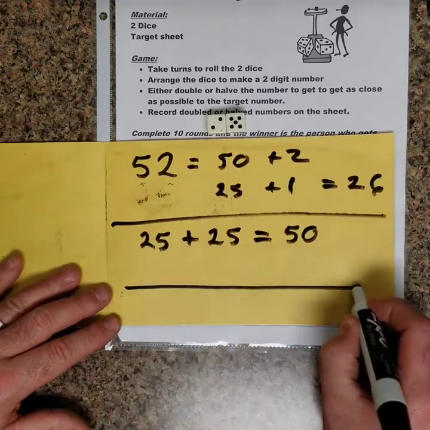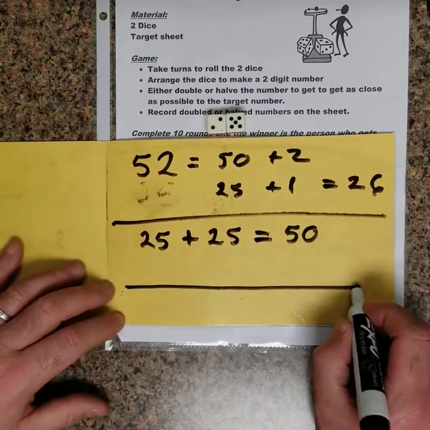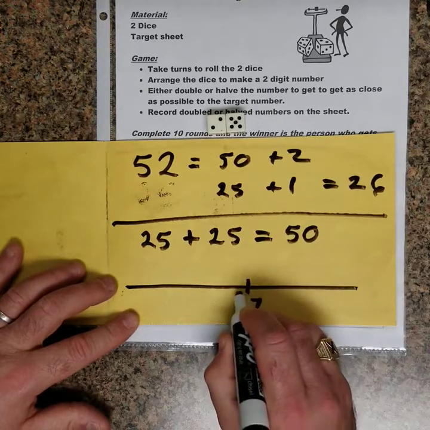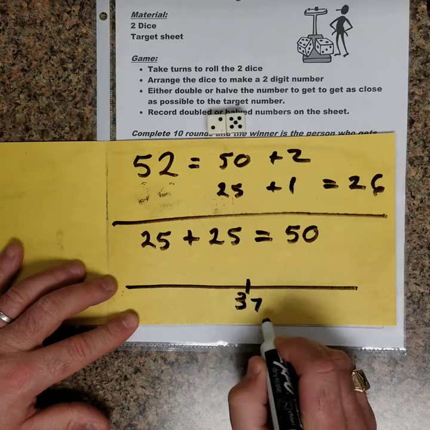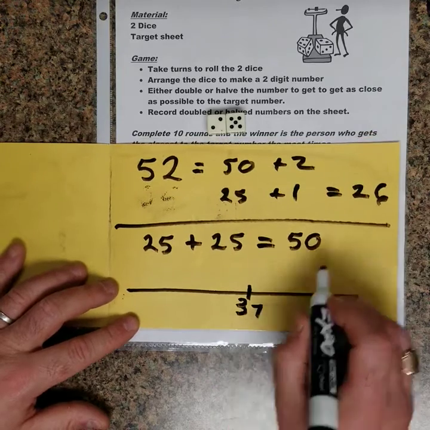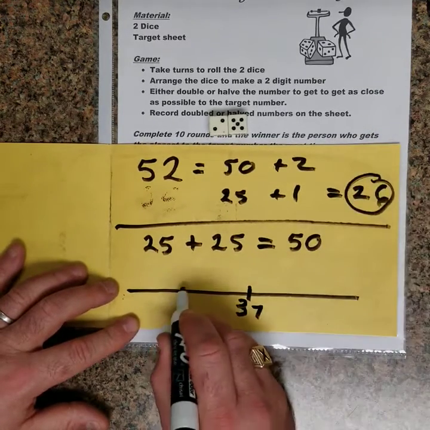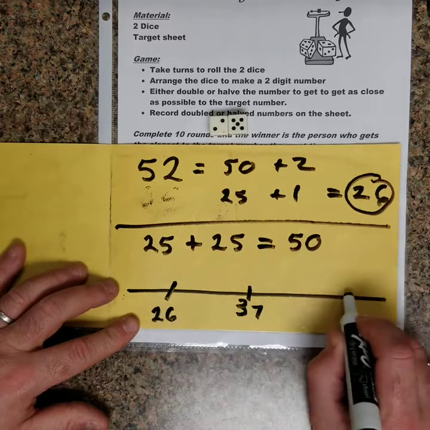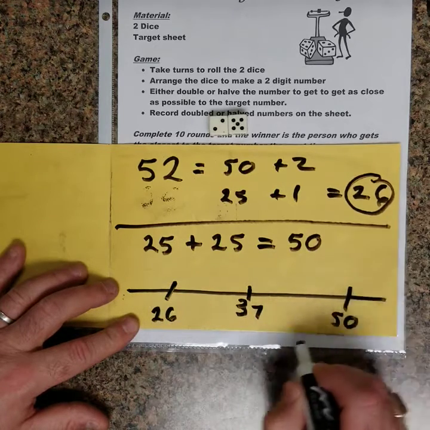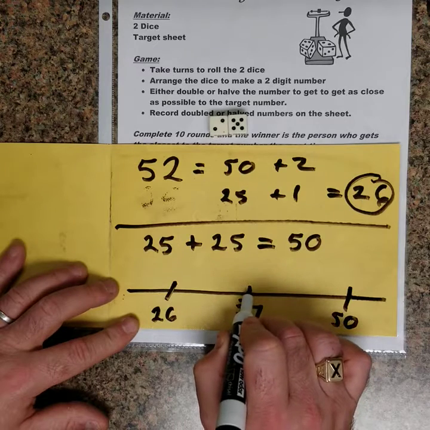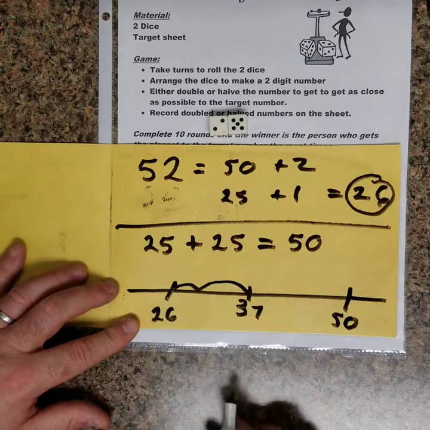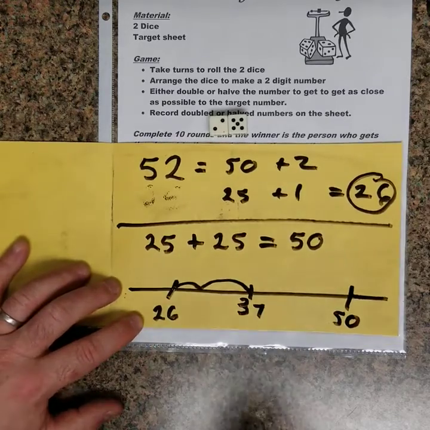There's no rush. Draw a number line. Where's 37? There it is. Where's 26? Down here somewhere. Where's 50? Up here somewhere. Encourage people to find out how many it is to get down to there.